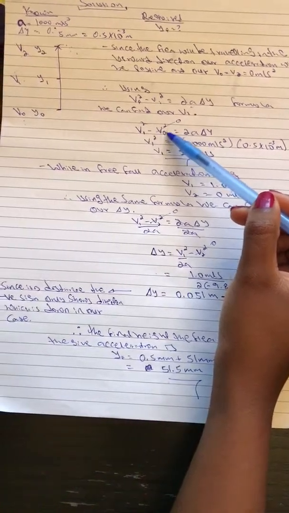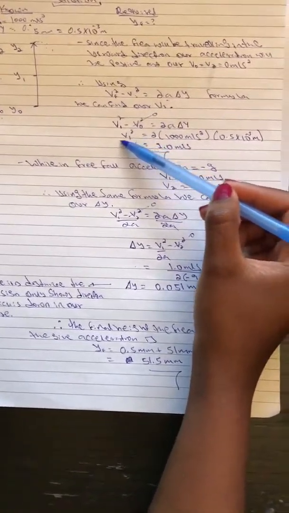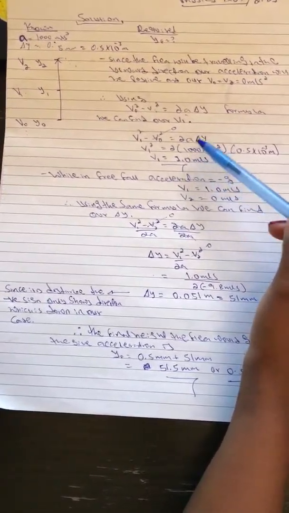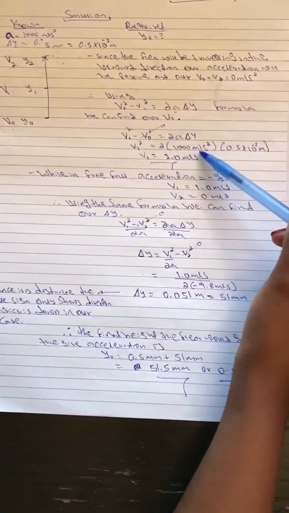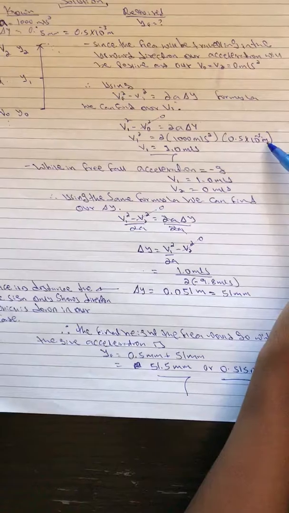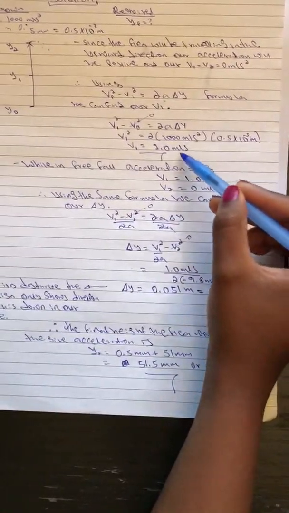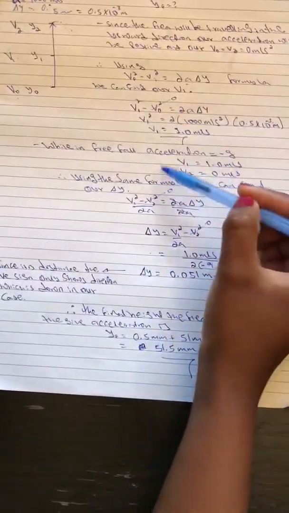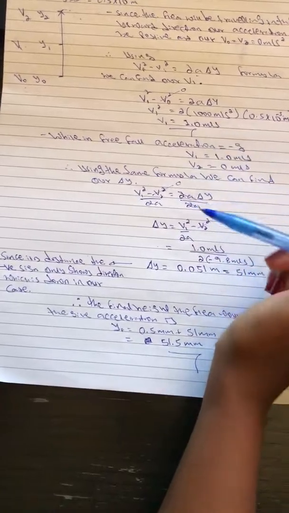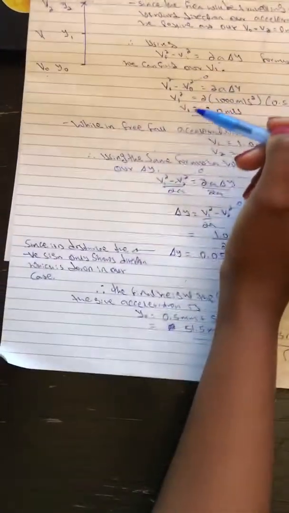Our v0 is going to be 0, so we can cancel that out. And we're going to solve for our v1, which is going to be equal to the square root of 2 times the acceleration, which is 1,000 meters per second squared, times 0.5 times 10 raised to minus 3 meters, so that the meters can cancel out. And our v1 just becomes 1 meter per second, because it's just 2 times 1,000 times 0.5.